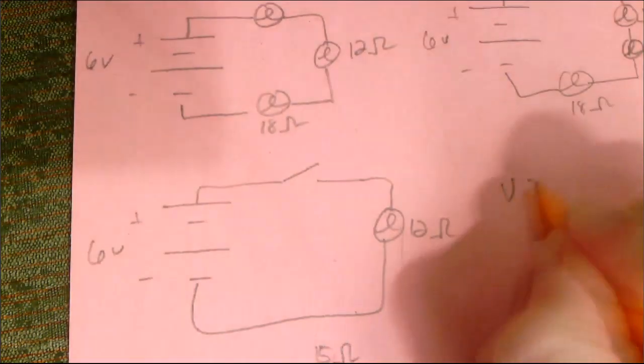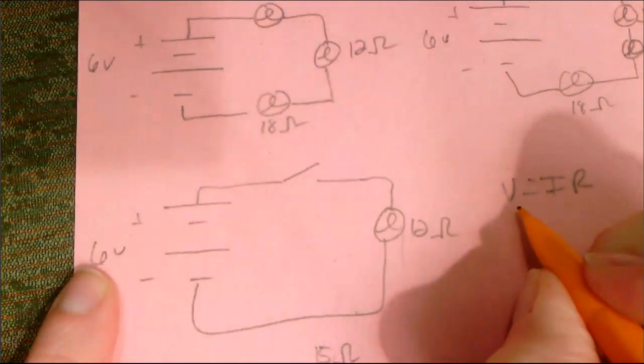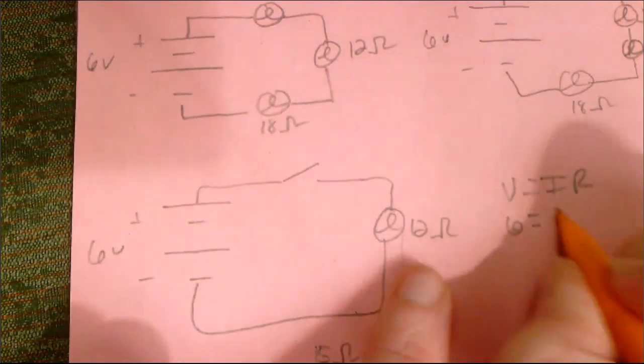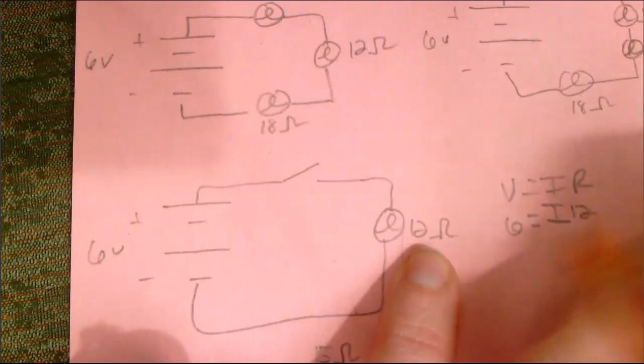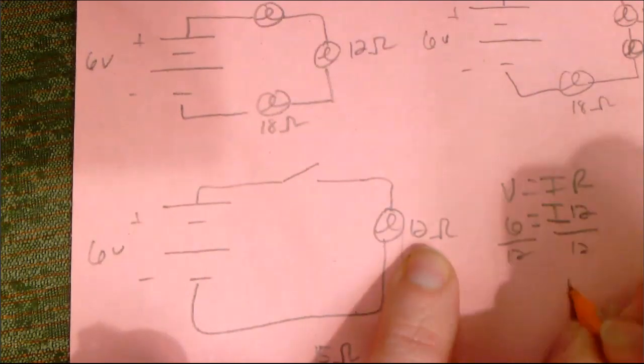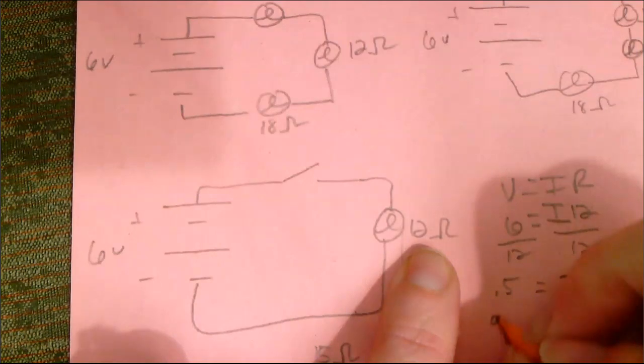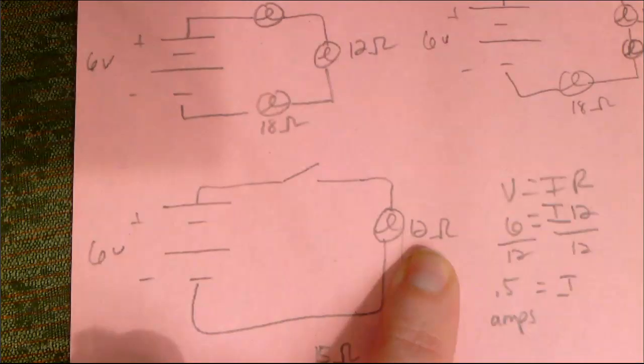Well, we're going to use V equals IR, Ohm's law. My voltage, what's my battery? 6. And I don't know my current. What's my resistance? 12. So I'm going to divide both sides by 12. So 6 divided by 12 is 0.5. Okay, so that's 0.5 amps.